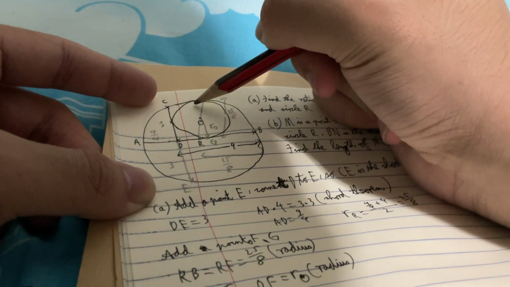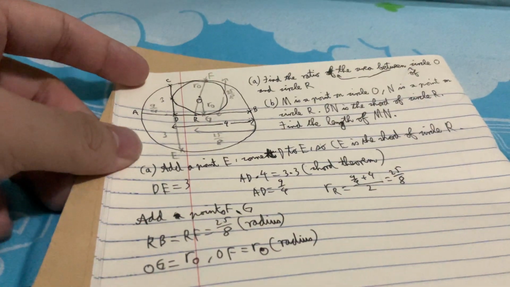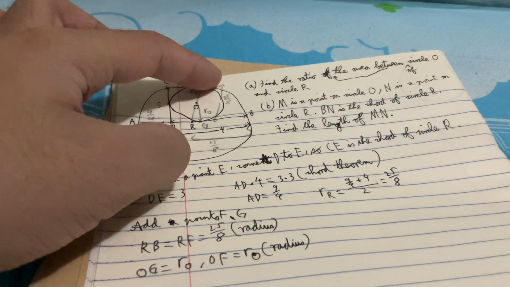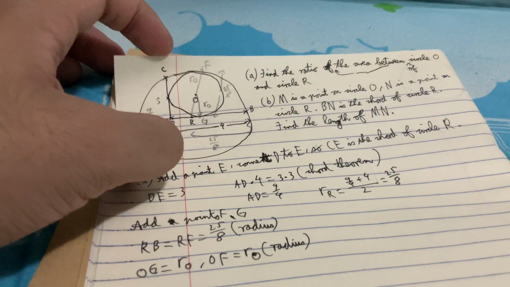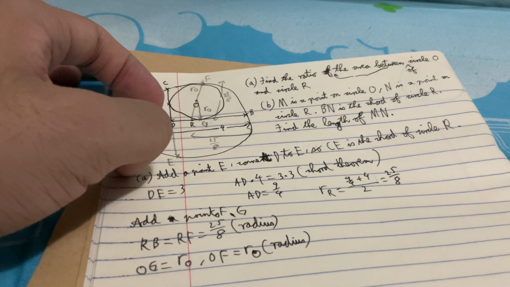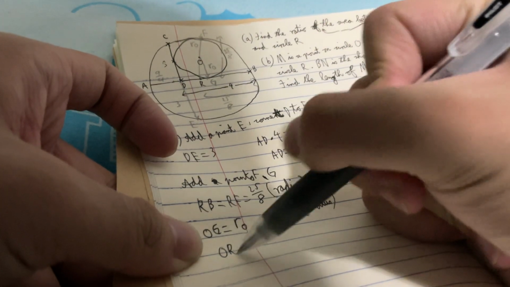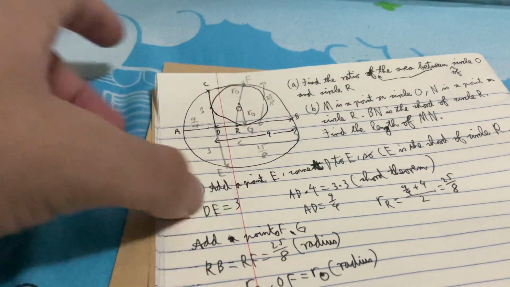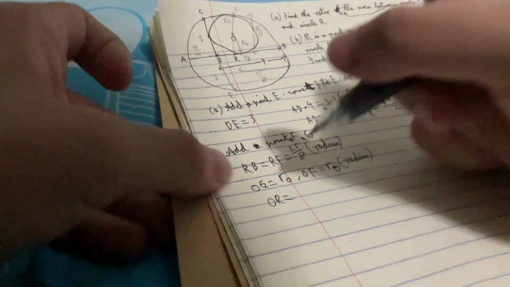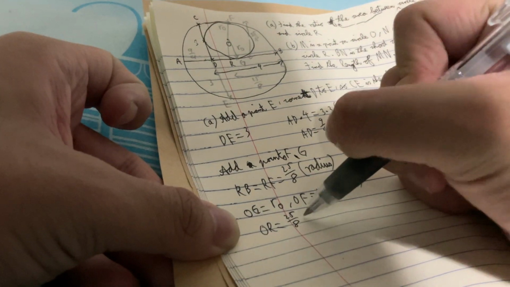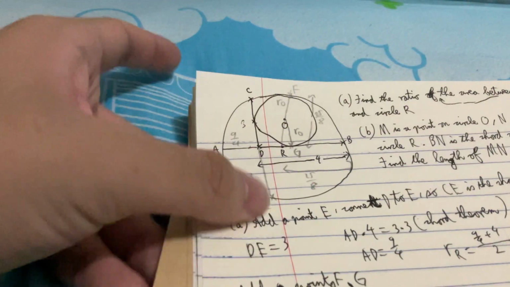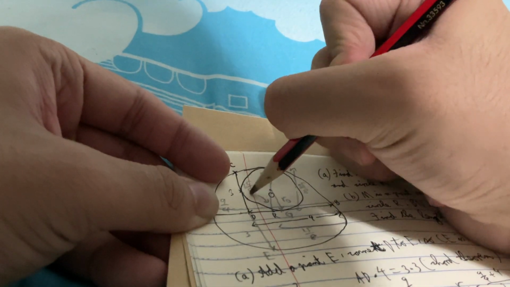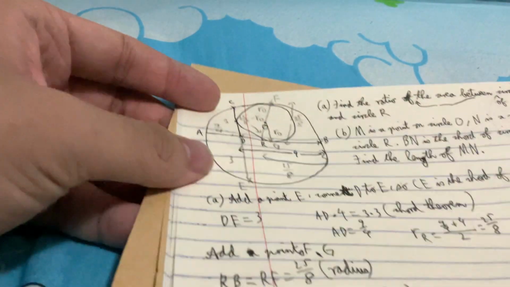This OF is RO, and then OR is just 25/8 minus this radius. So OR is going to be 25 divided by 8 minus RO. So OR is equal to 25 divided by 8 minus RO here.